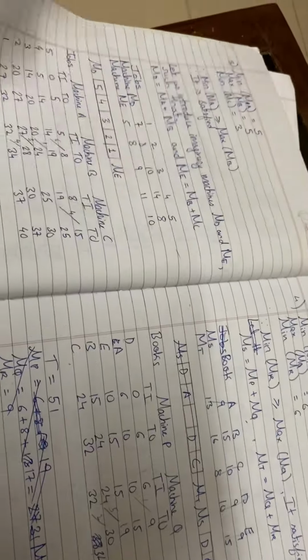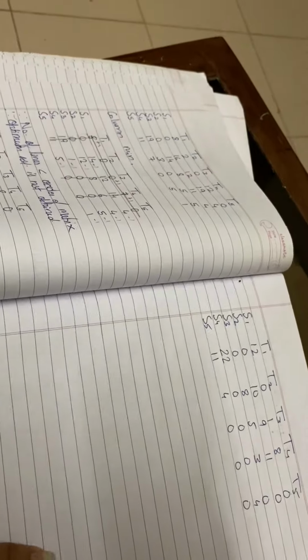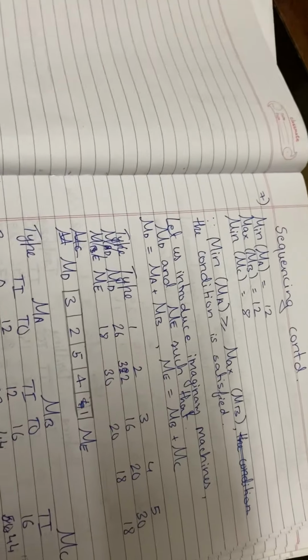Only a few. Yeah, that's it, I guess. Do we have more? Yeah, we have more.